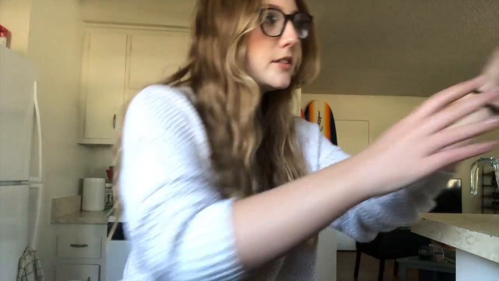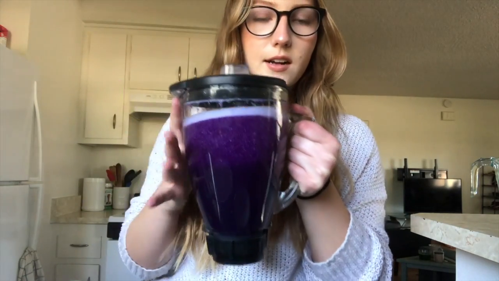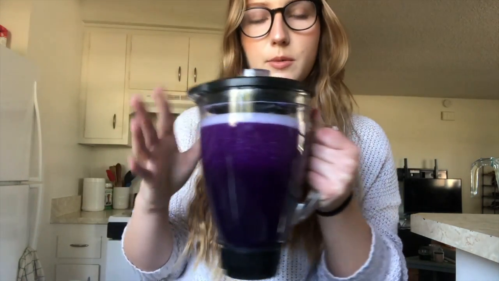Okay, so I just blended all of my cabbage water, and we see that I got a super pretty dark purple color, and now I am just going to strain that mixture using the only colander that I have in my house, which is very small, into another bowl.